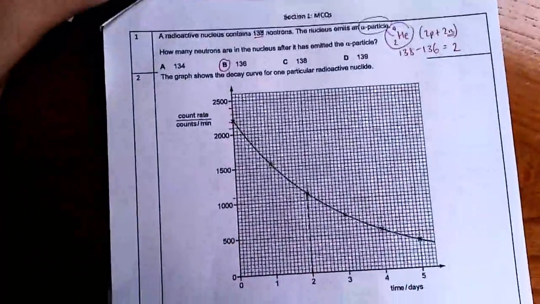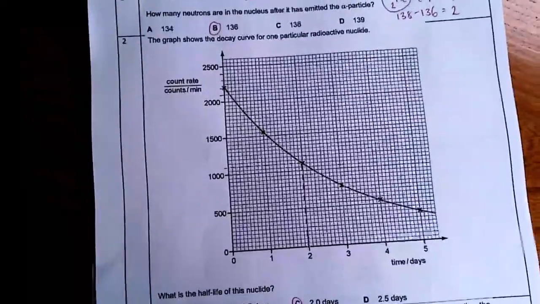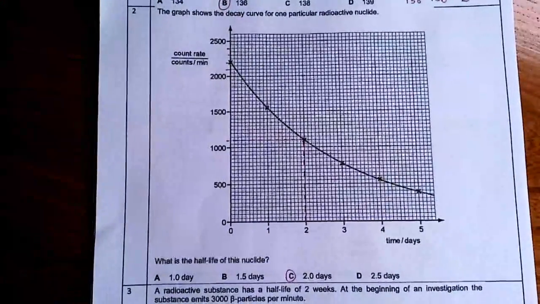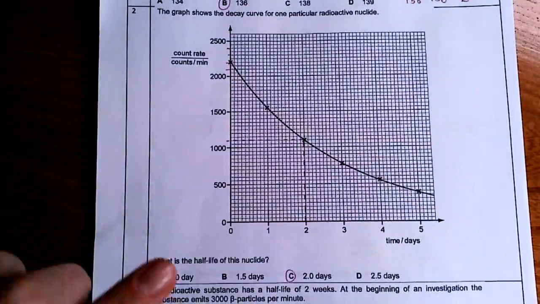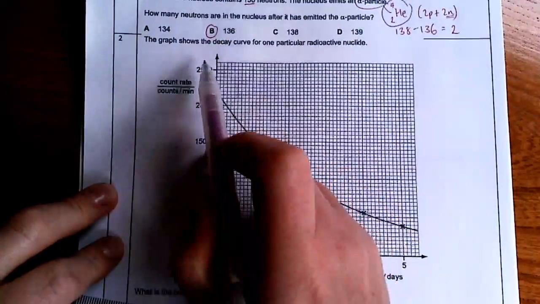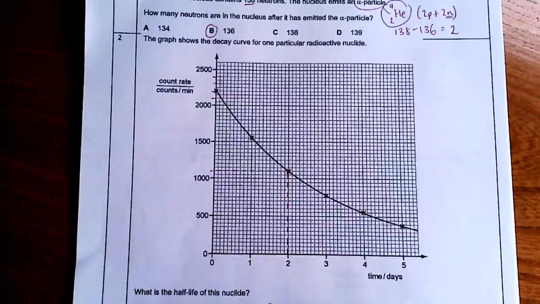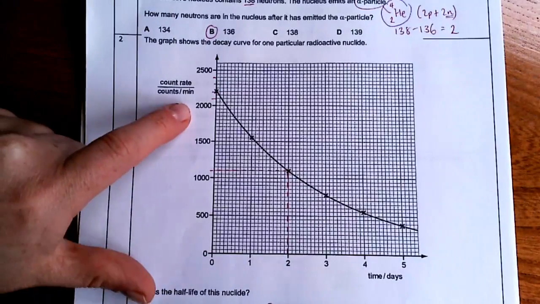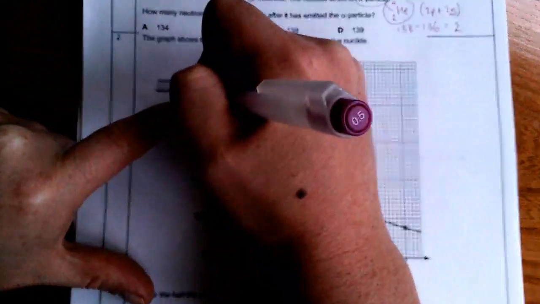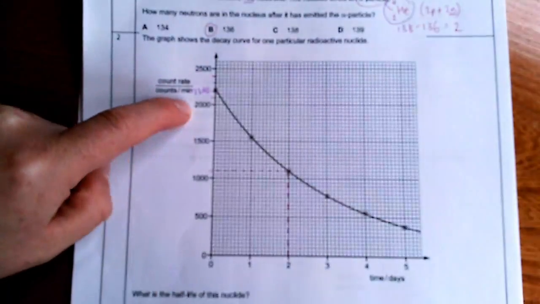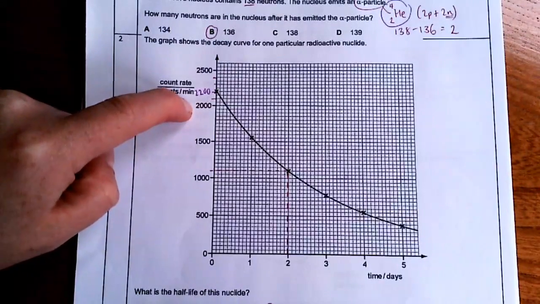Question 2, excuse me while I move the camera. I better make that more obvious for you. Sorry, it's not showing up very well. Okay, so we can see it says the graph shows the decay curve for one particular radioactive nuclide, and it gives you the count rate. Hopefully you can see that to begin with it is 2,200. Wait for it to go back and focus.